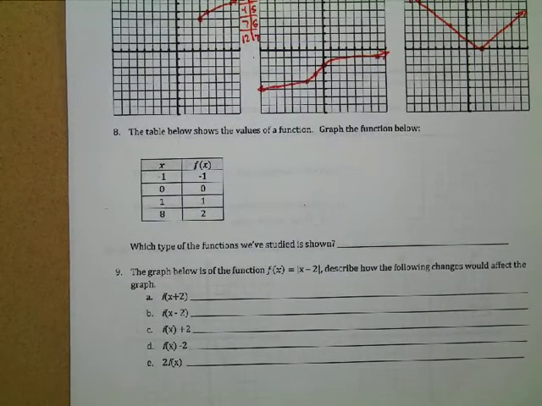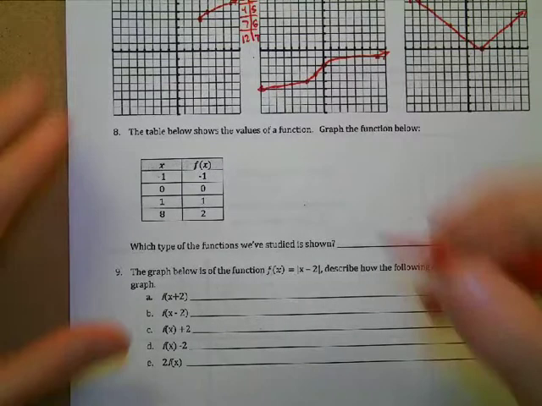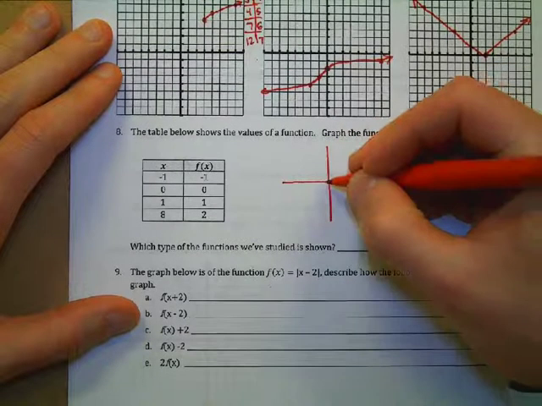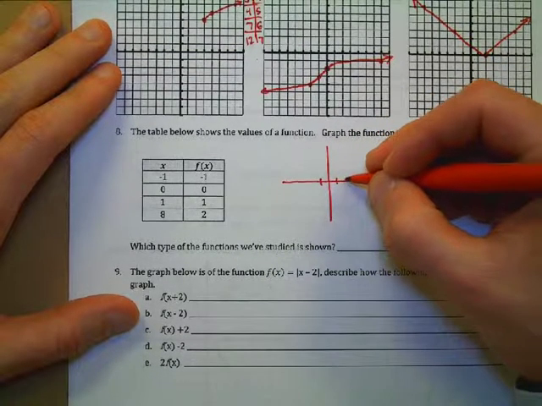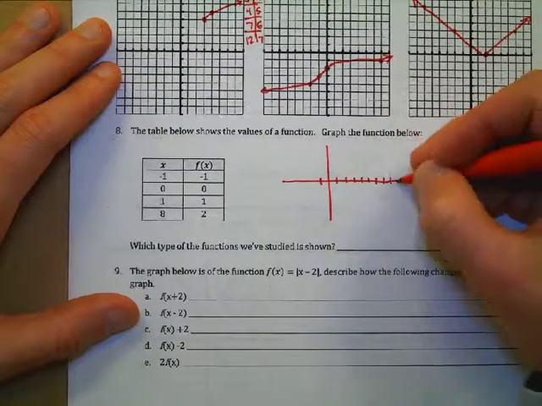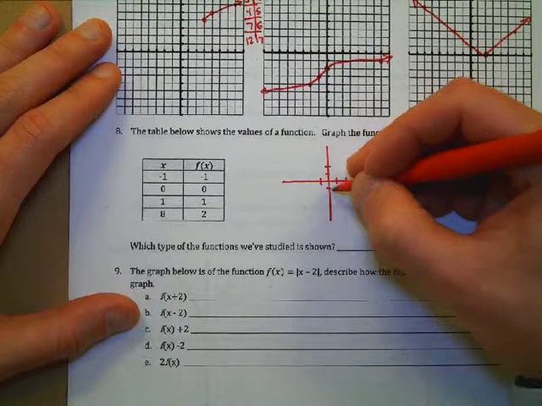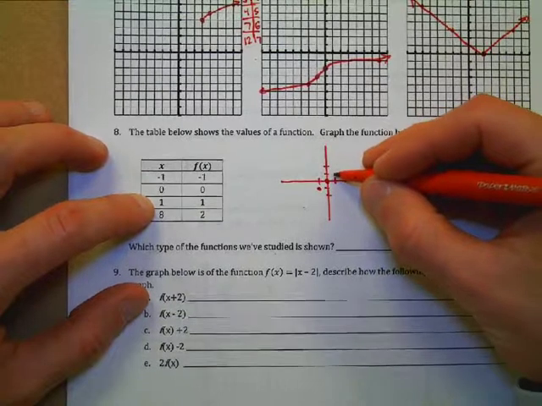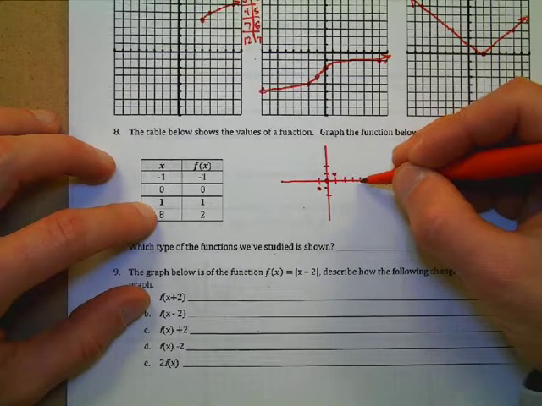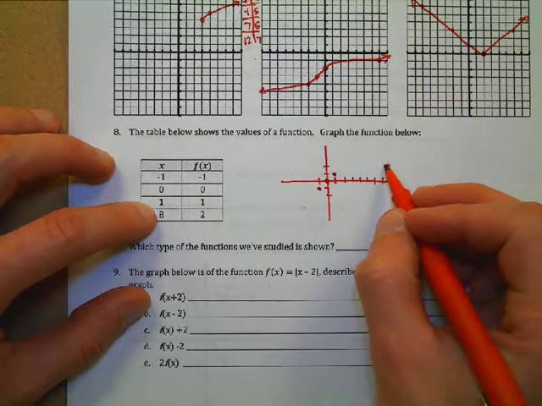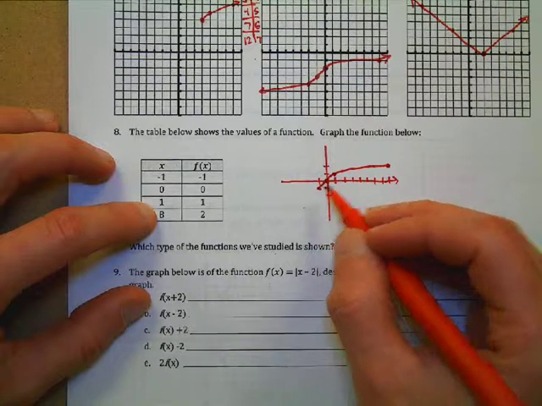Table below shows the value of a function. Graph that function below. All right, so I'm just going to try and sketch the graph here real quick. Okay, so let's see here. 1, 2, 3, 4, 5, 6, 7, 8. All right, so -1, -1, 0, 0, 1, 1, 8, 2. 1, 2, 3, 4, 5, 6, 7, 8, 2. So this is what the graph looks like. Okay, that's what we've got so far.